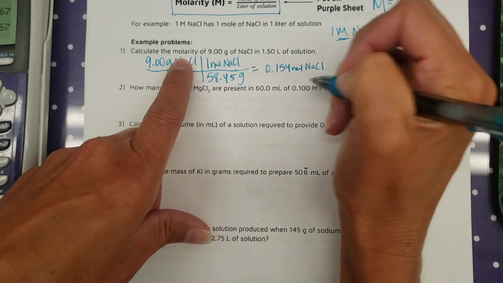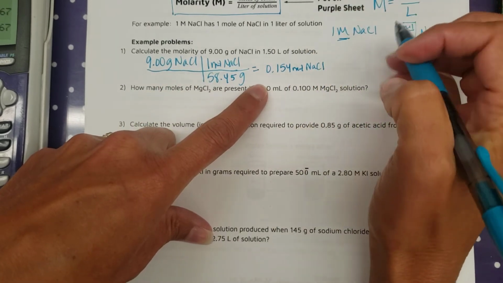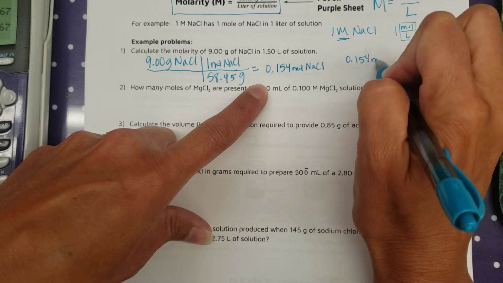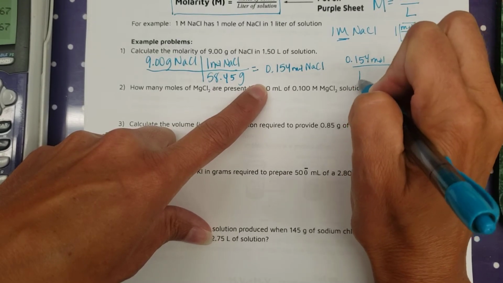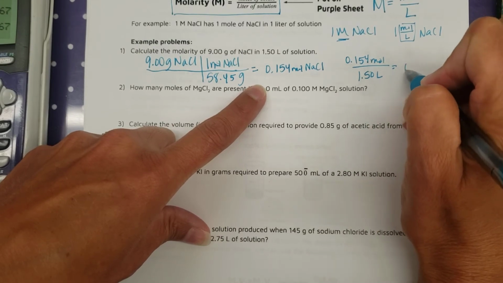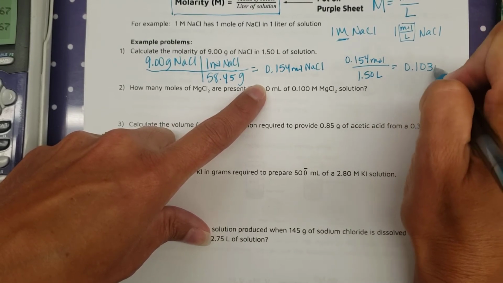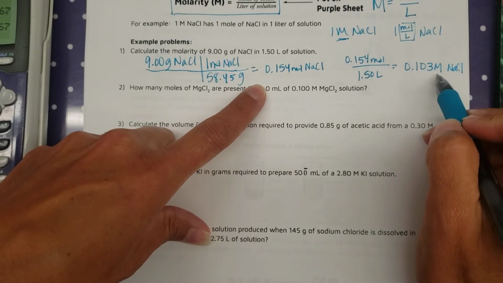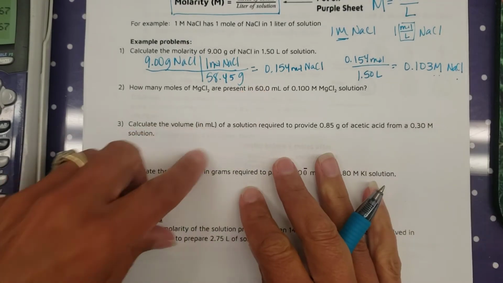If I want to know molarity, now I have to divide the moles by the liters. I'm going to take 0.154 moles divided by the volume of the solution, 1.5 liters, and you should get 0.103 molar sodium chloride solution. Make sure you put the unit and label on it.